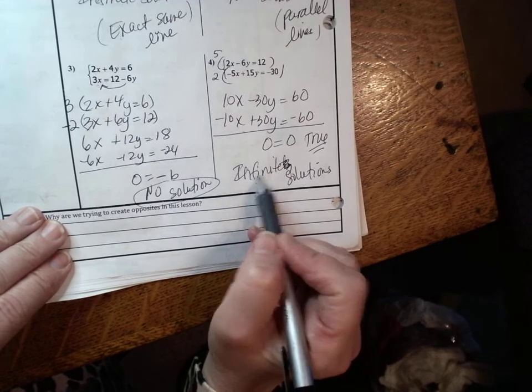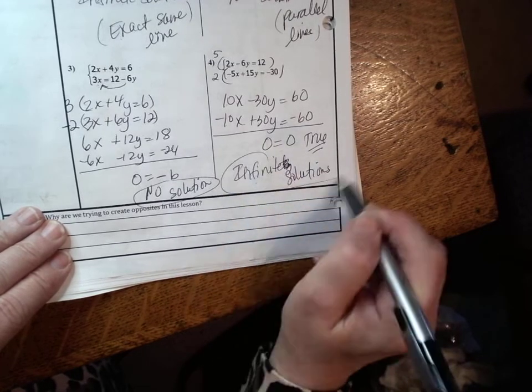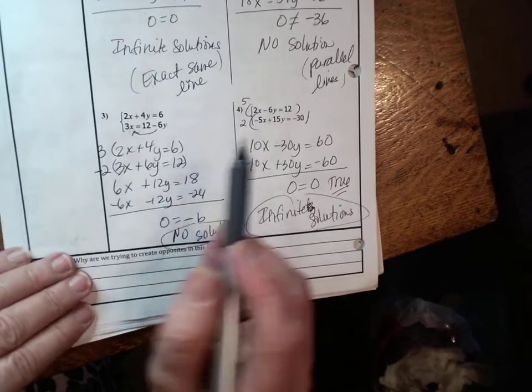I've always wondered why when we have one equation, we call it infinitely many solutions, and then when we do systems, we call it infinite solutions. So that's just something I'll look at. But that is what you will see.